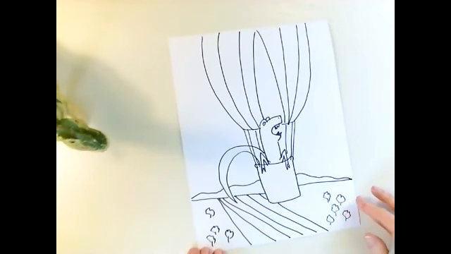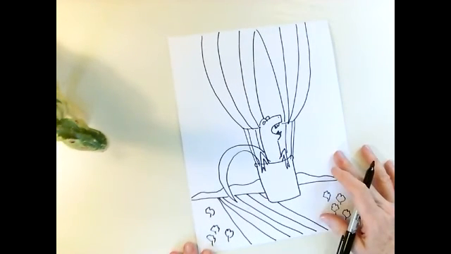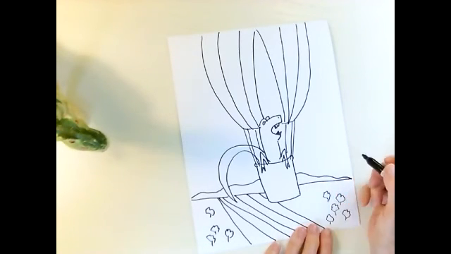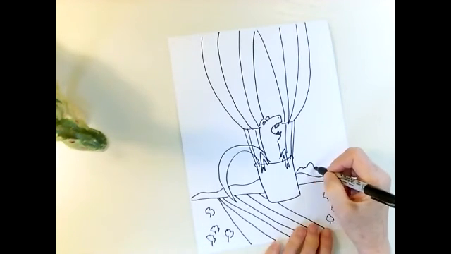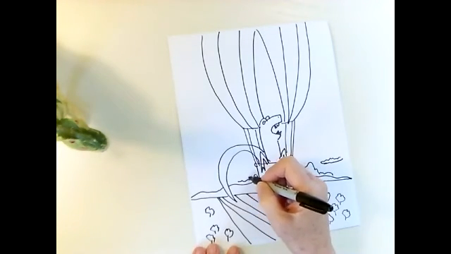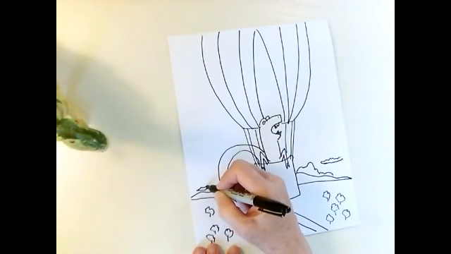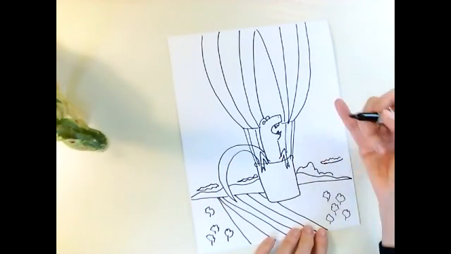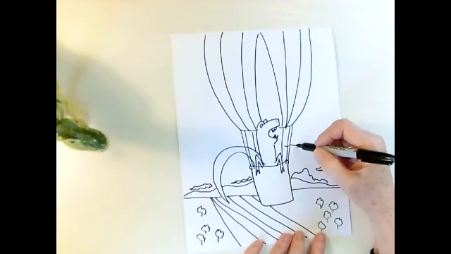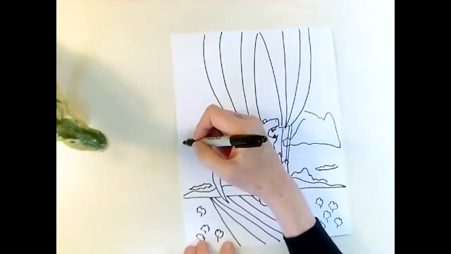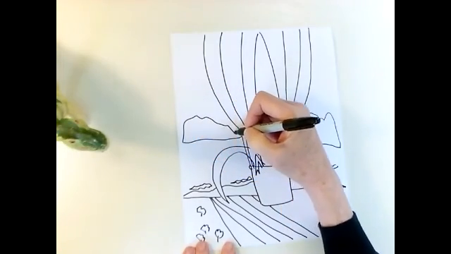Now I can also add some clouds in the background. And the ones that are farthest back, closest to the mountain range, are going to be the smallest clouds. So they're just going to hang out down here. They're not going to be really, really big because they're far away. But the closer they get to me, the viewer, the bigger the clouds are going to seem. So I'll just make some bigger clouds here.